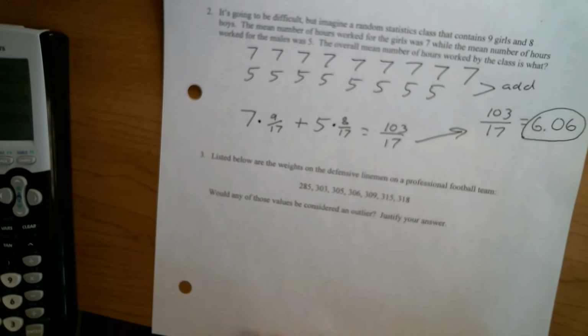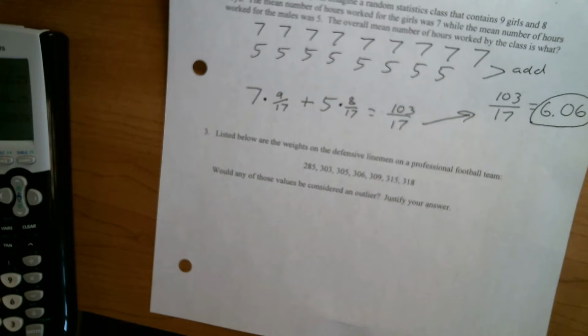All right, number 3, listed below are weights on the defensive linemen of a professional football team. Would any of these values be considered an outlier? Justify your answer.